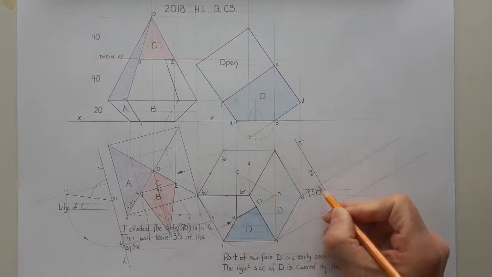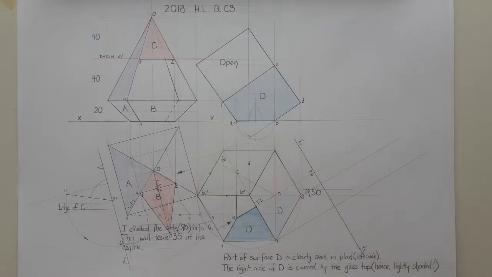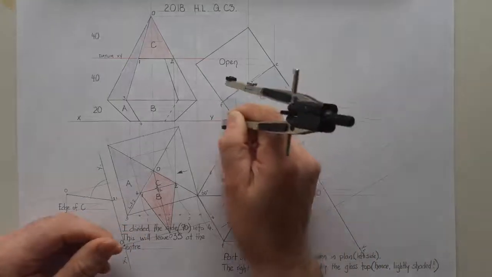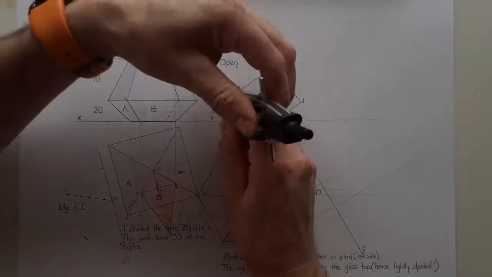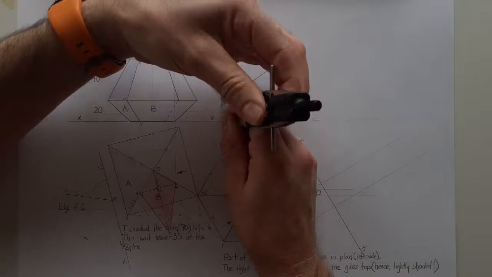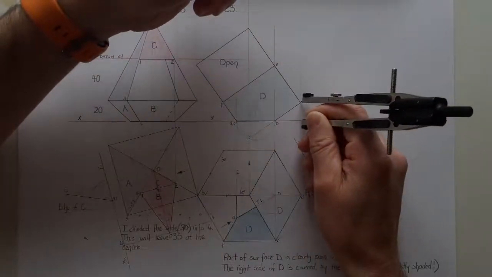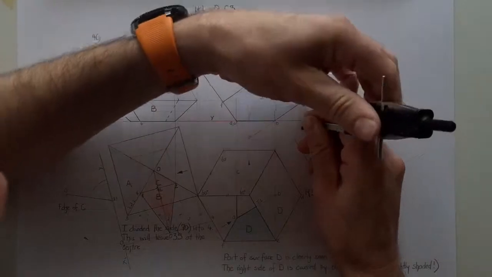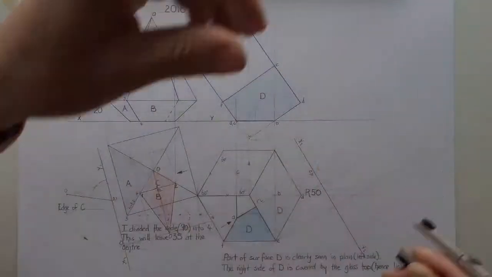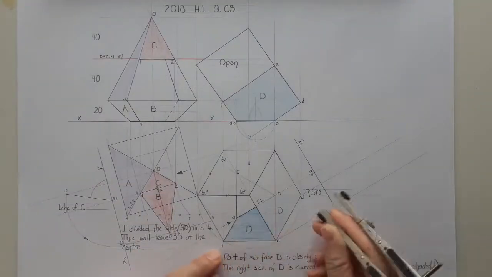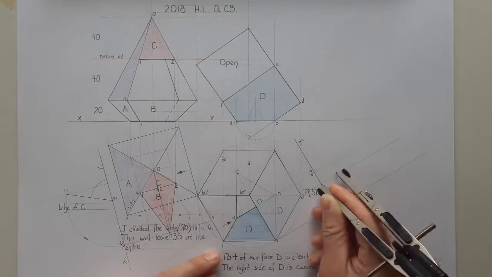F and D are going to be along that line. Okay, I take my height for F and D. So from the XY up as far as point F, I think you'll find is the same for point D. So F and D are along this.